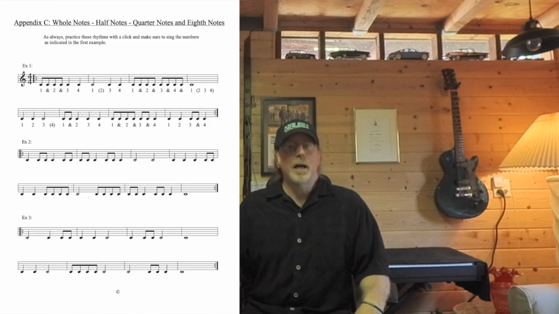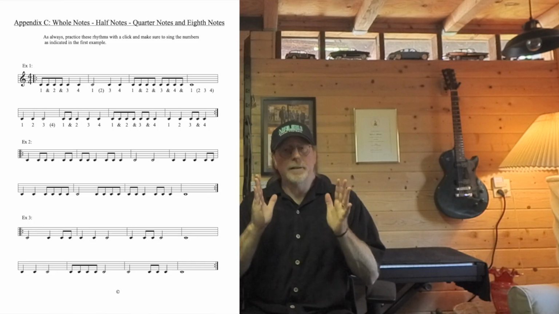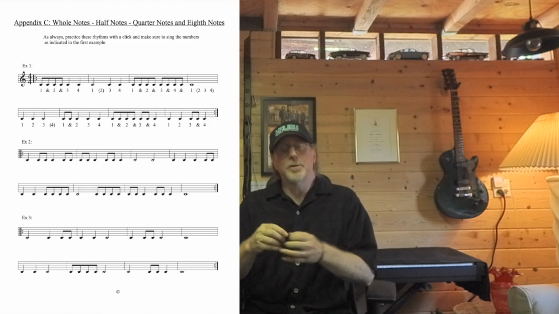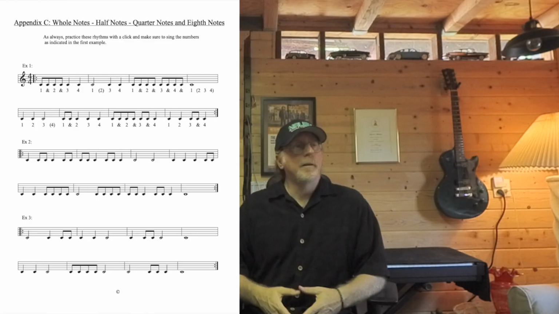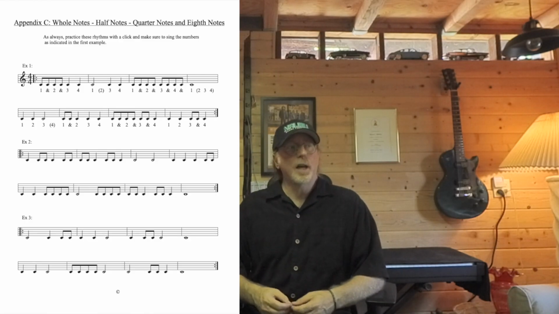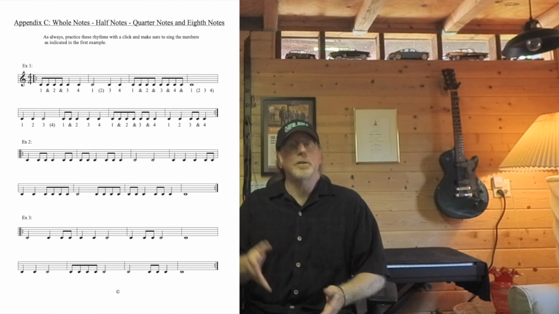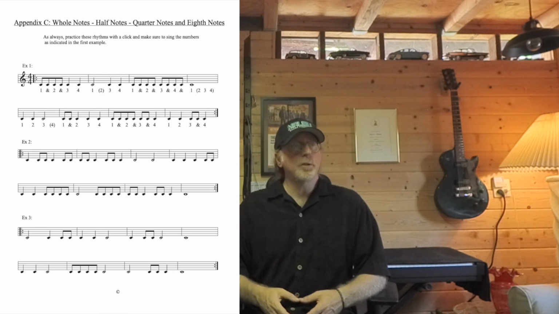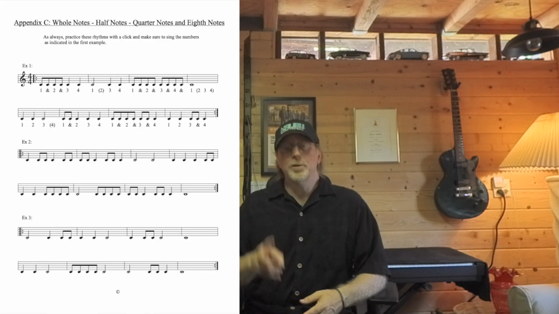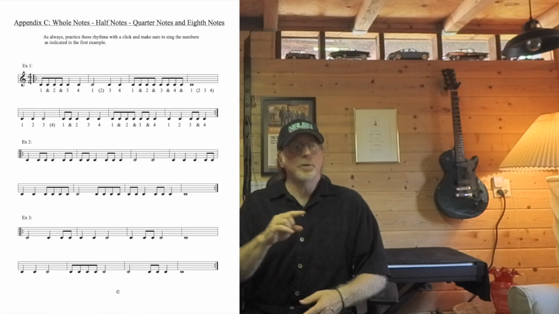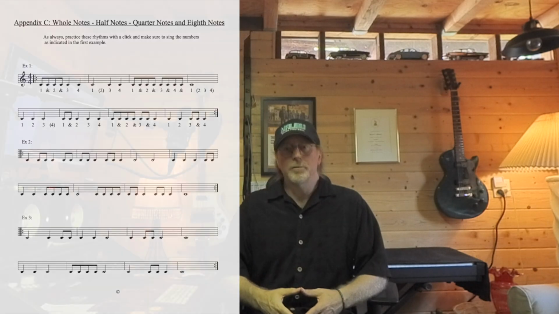Remember, I had talked about how sometimes you're going to beam eighth notes in groups of 4s and sometimes in groups of 2s. Well, you can see on the sheet, example 1, the first group of eighth notes is 4 because there are 4 eighth notes in a row. But in example 2, if you look at the first measure, notice that on beat 2, there's only 2 eighth notes.